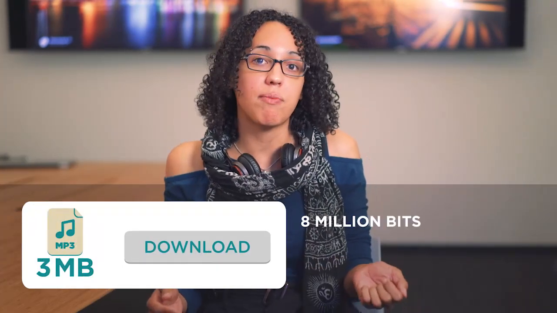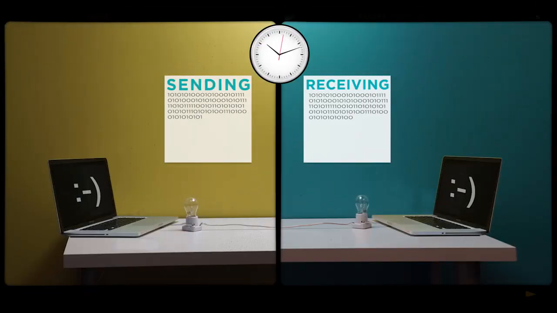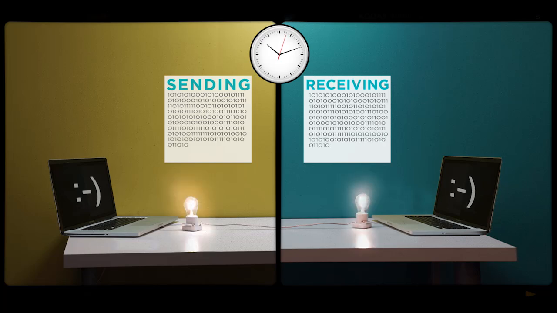In our human analogy, 1 bit per second was pretty fast, but kind of hard for a human to keep up with. So let's say that you want to actually download a 3 megabyte song in like 3 seconds. At 8 million bits per megabyte, that means a bit rate of about 8 million bits per second. Obviously, humans can't send or receive 8 million bits per second, but a machine can do that just fine.